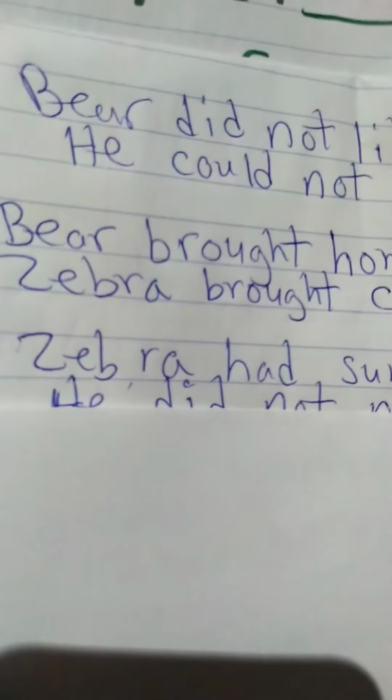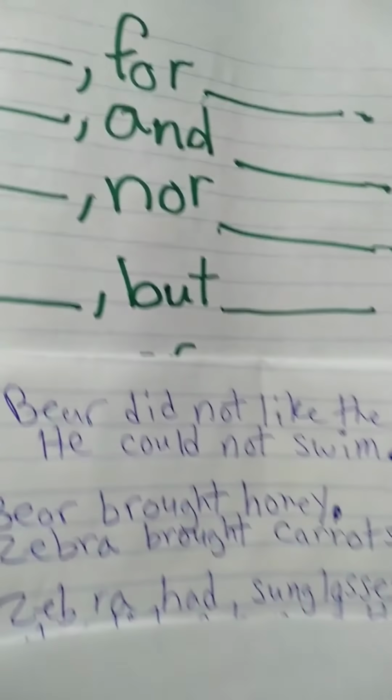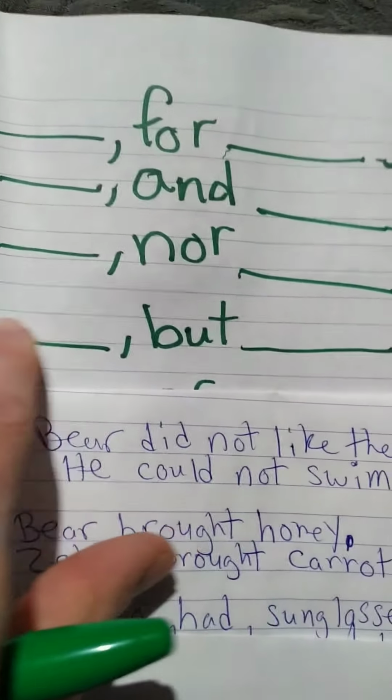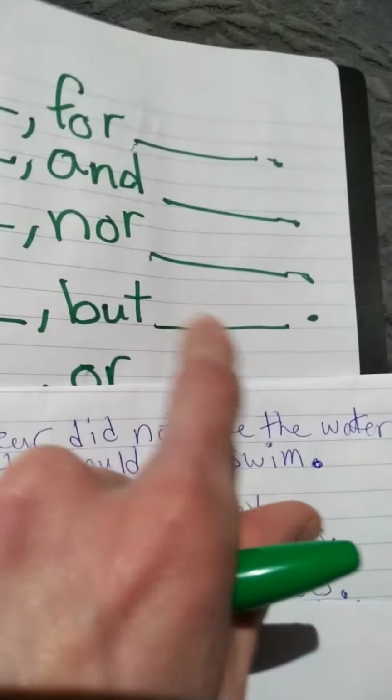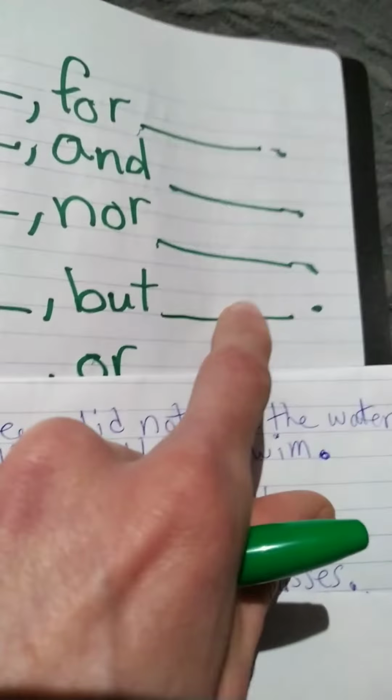Let's try but. Oh, we did but yesterday, right? So let's see. My example, Zebra had sunglasses, period. He did not need them. So I would say Zebra had sunglasses, but he did not need them, right? He did not need them. That's like a sentence on its own.